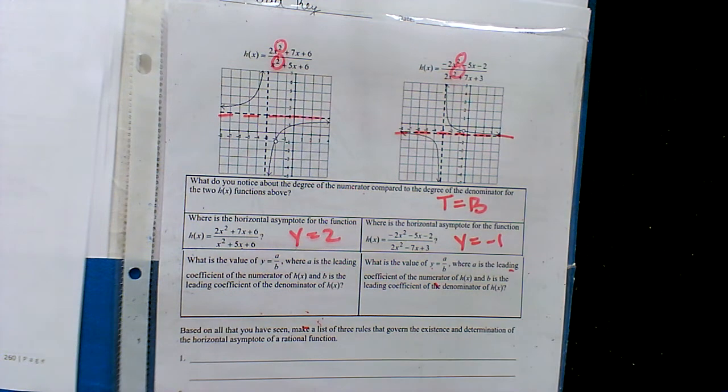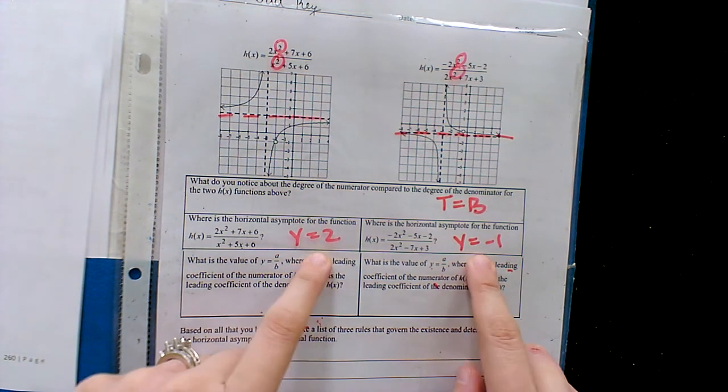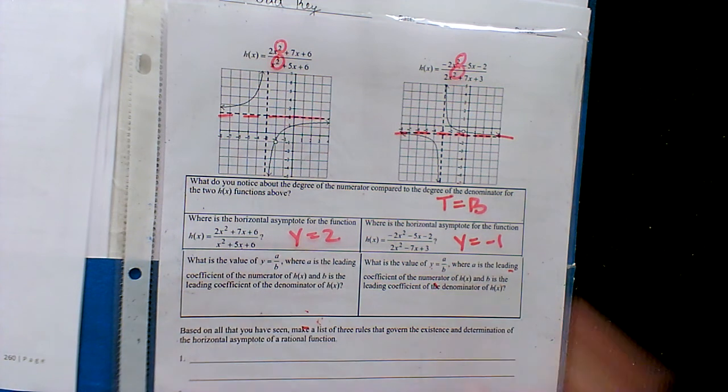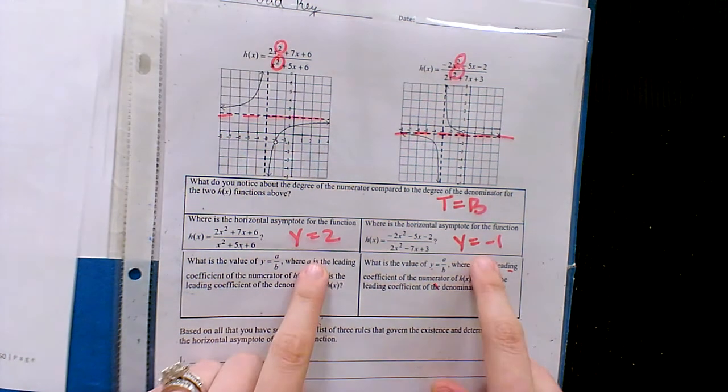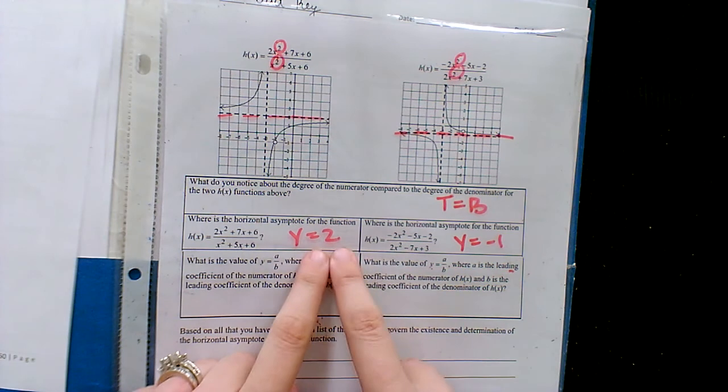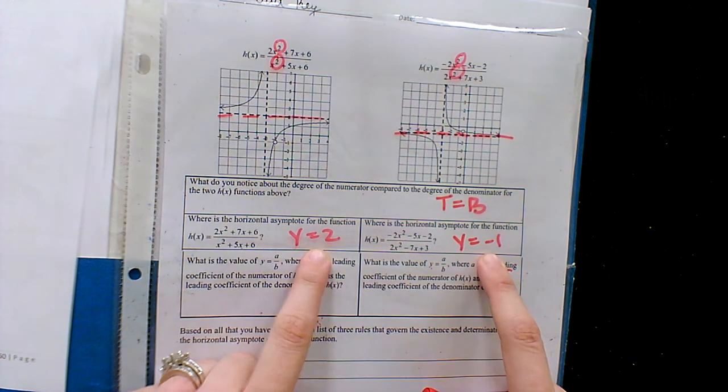Okay, so unlike the previous two cases, where it was either always 0 or always slant, in this case we might have different outcomes. This is just telling us that the degrees are the same, but notice how the outcomes are different. Where do you think this 2 and -1 are coming from?